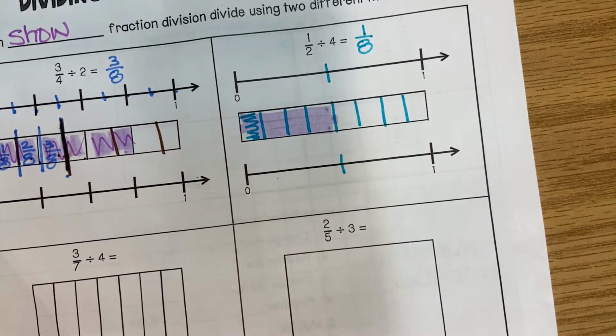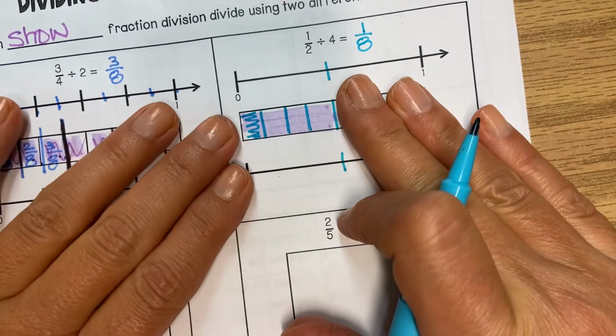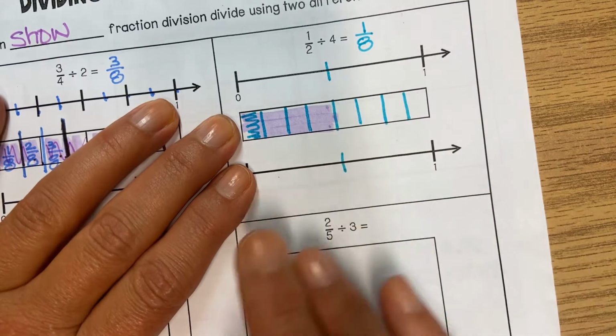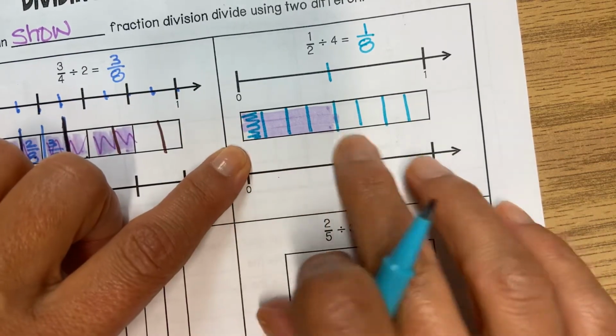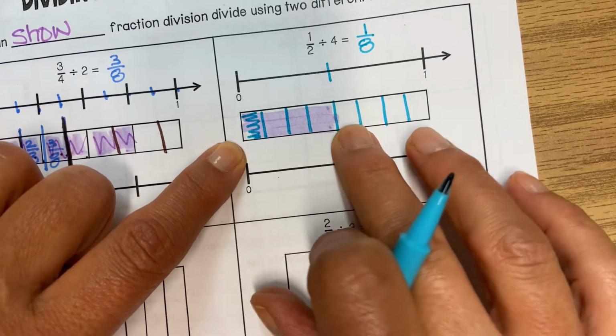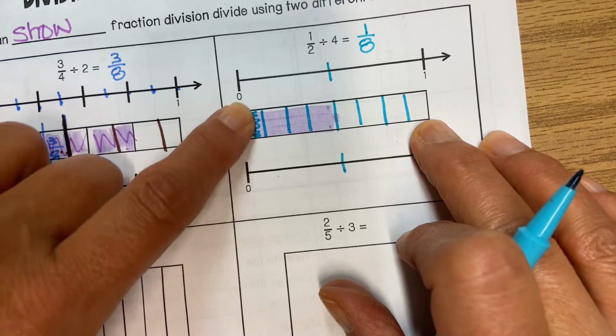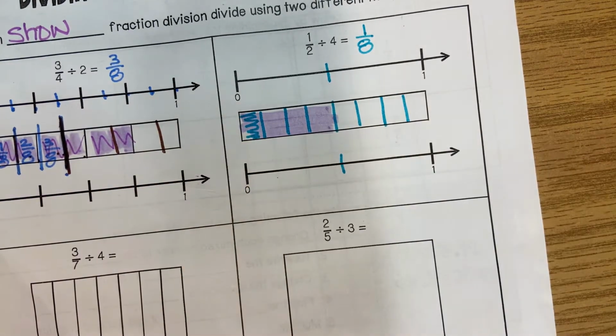So that's one way to do this. It's a little bit different on a number line, but that's how you would do it on a number line. I would take my 1/2, divide it into 4, and if I divide this side into 4, I have to divide this side into 4. If I divided this side into 5, I would have to divide this side into 5, okay? And one of those would be 1/8.